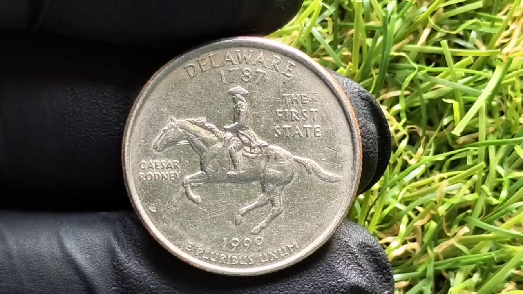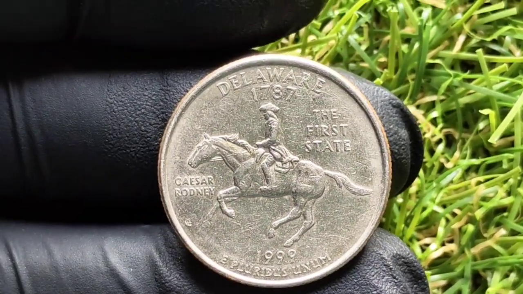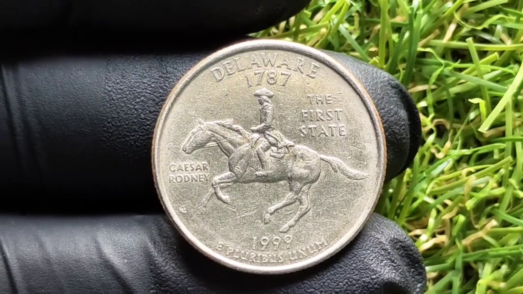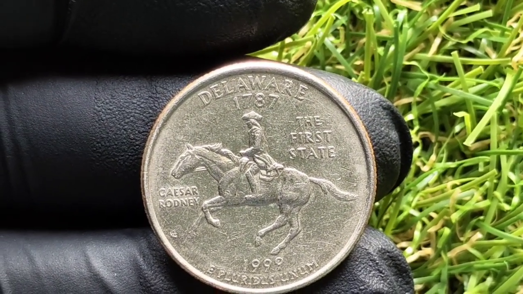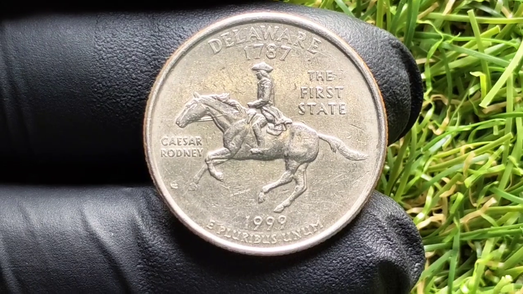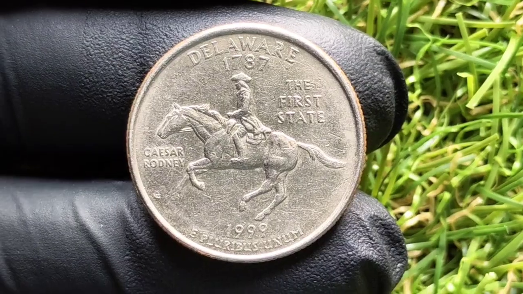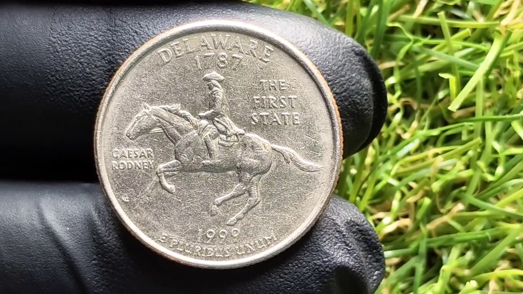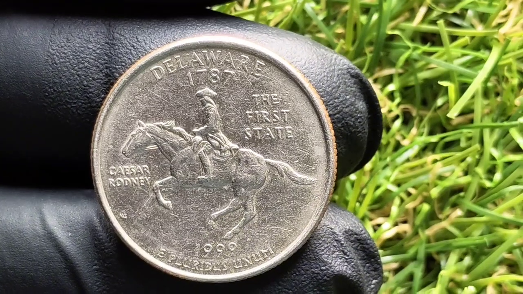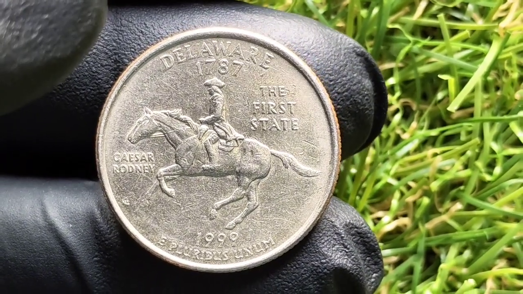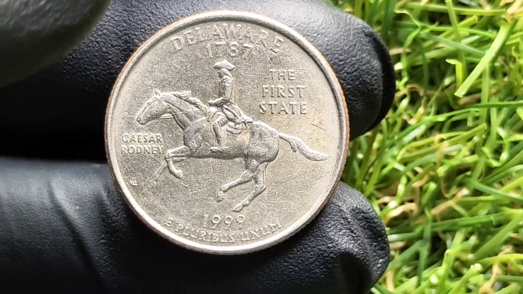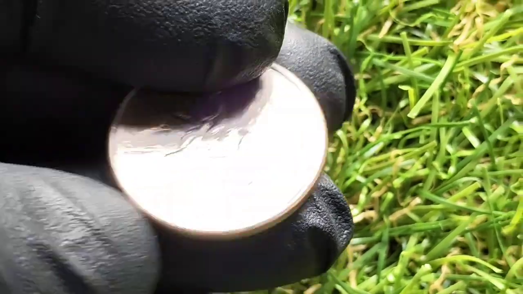Moving on, we have the 1999 P Delaware State Quarter. This coin, released the same year as Pennsylvania, carries a lot of historical weight, and its design reflects the state's important role in American history. The 1999 Delaware State Quarter was the first quarter to be released in the series, and it celebrates the state's role as the first state to ratify the U.S.